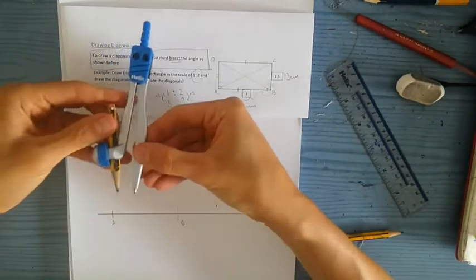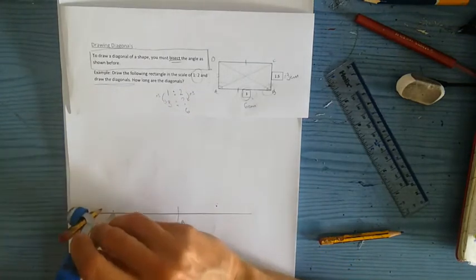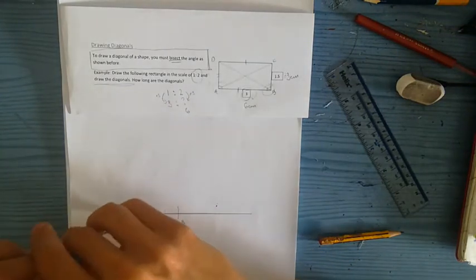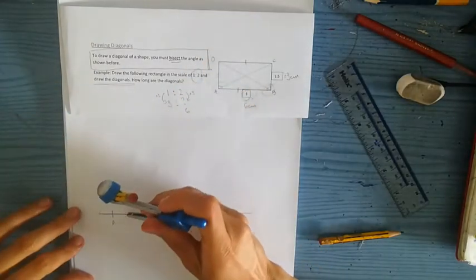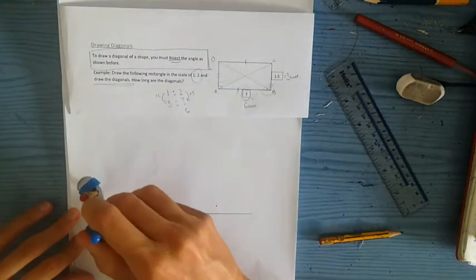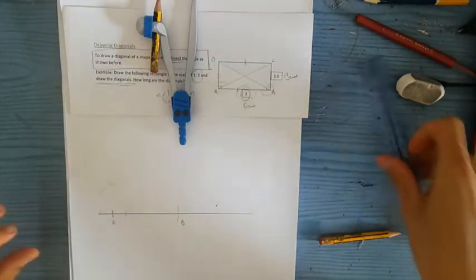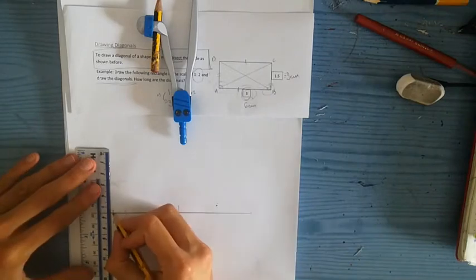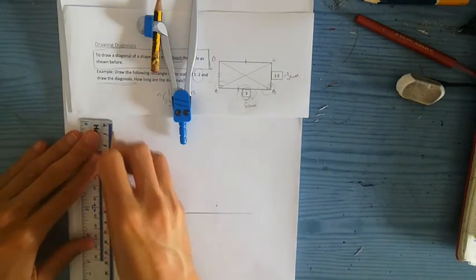So let me open my compass just a little bit. Let me do 2 markings on my line. Let me open my compass a little bit more, and let me draw another 2 arcs. I can then get my ruler, put them both in line with each other, and draw a long straight line.